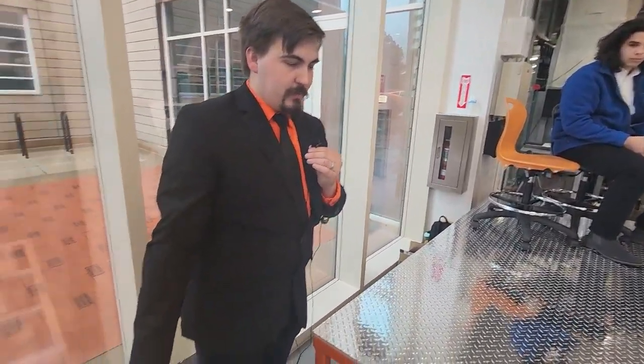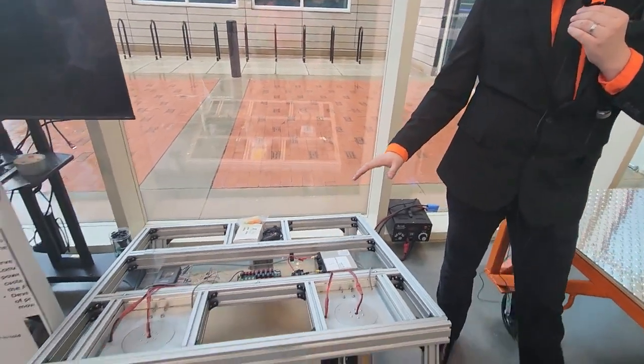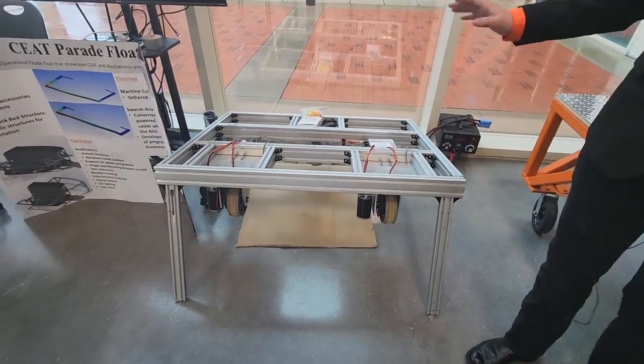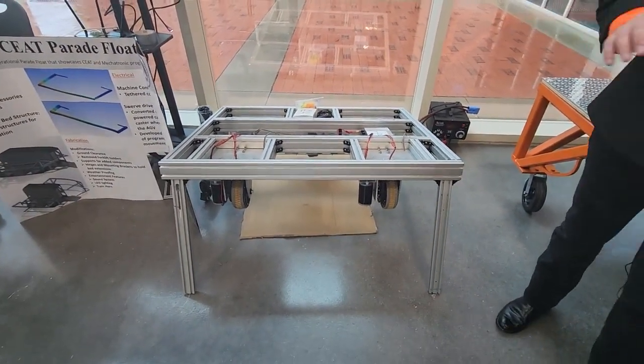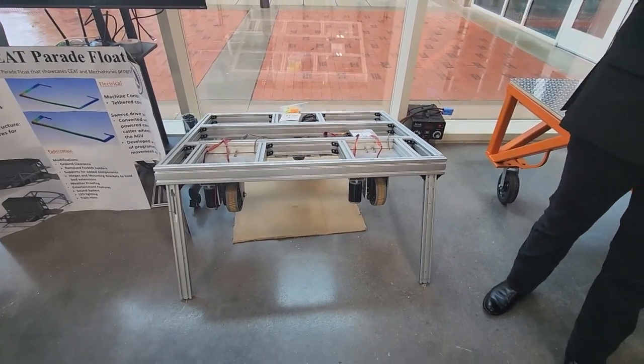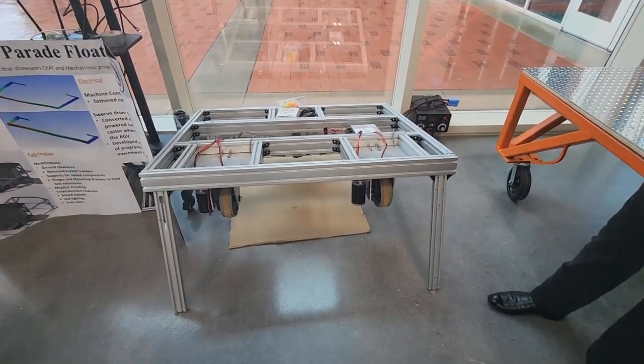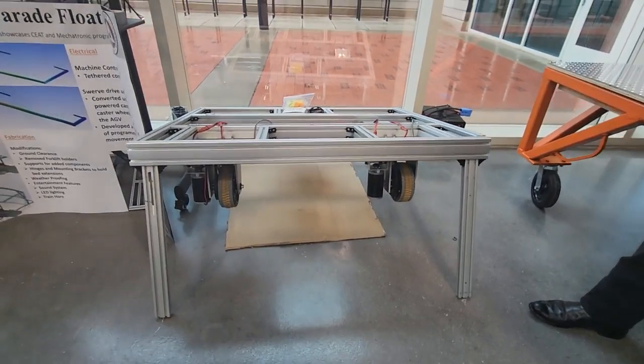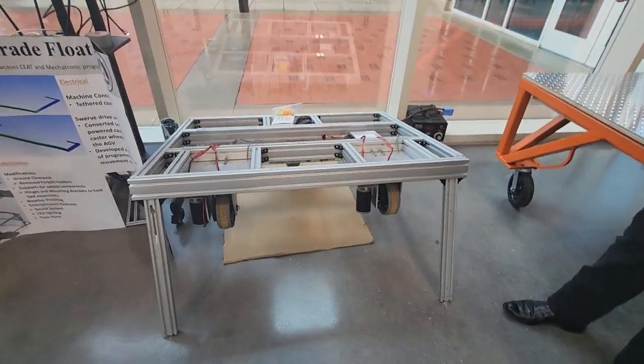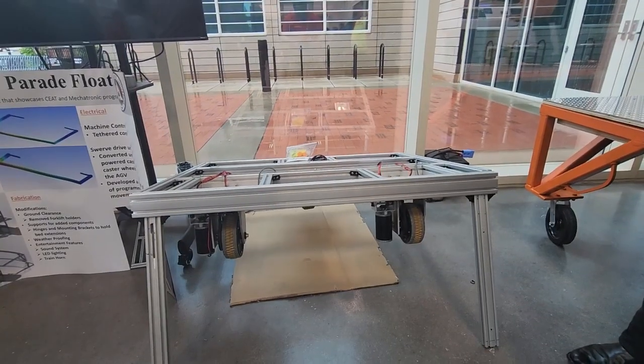Right here next to us we have the small unit, which we were using to prototype the code that will eventually replace the software on the big parade float. We were using this to prototype the code that will run it to do the tricks, the crab walks, the 180 degree, the 360 about its center axis.